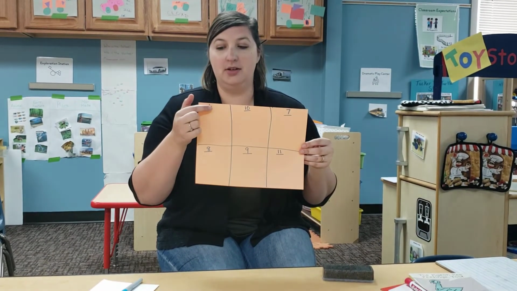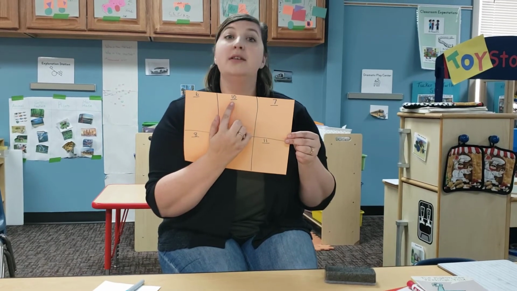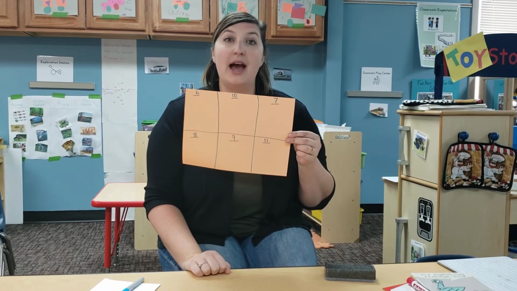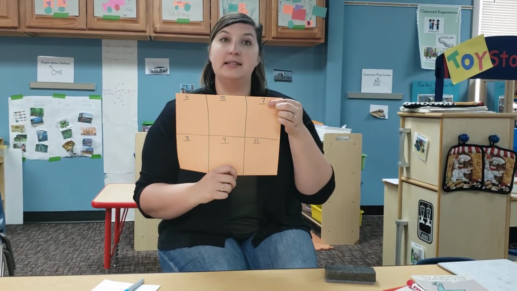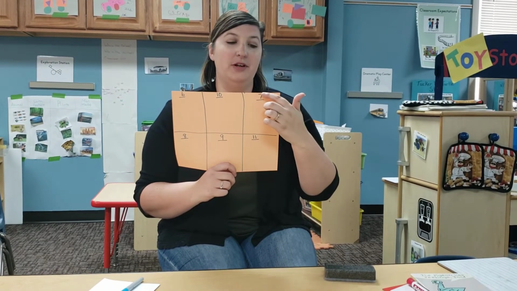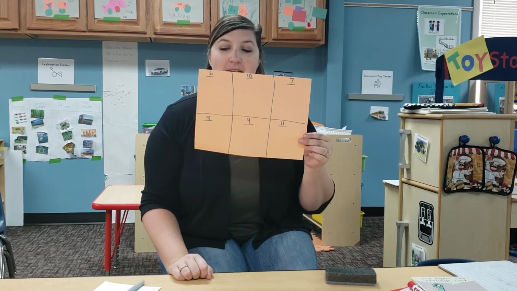This is the number 6. You're right. A circle and a line up. This is the number 10. A 1 and a 0 is the number 10. This is the number 7. A line over and a line down on a diagonal is a 7.